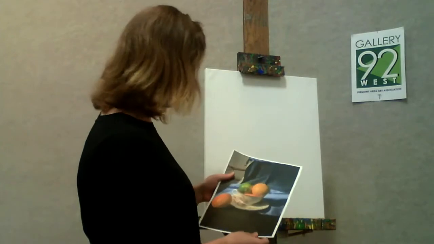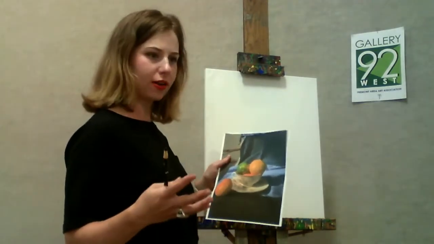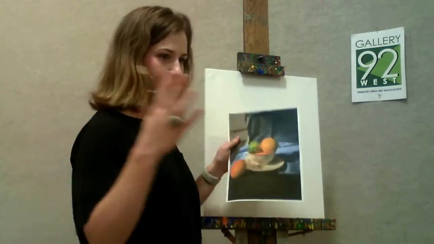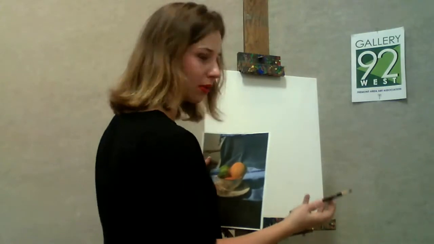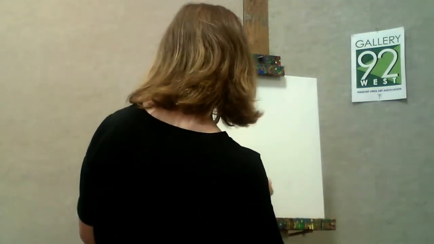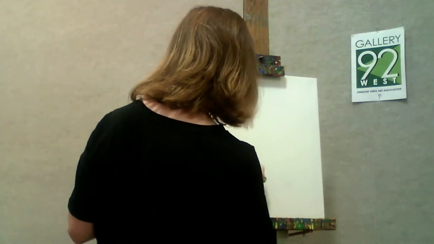All right, so we're going to get started. Drawing is very similar to painting. We're going to start big and get smaller. So what I'm really going to do is block out kind of where my orange will be.